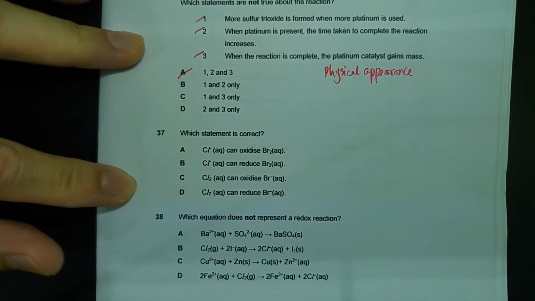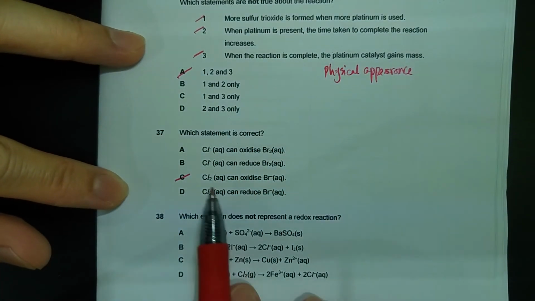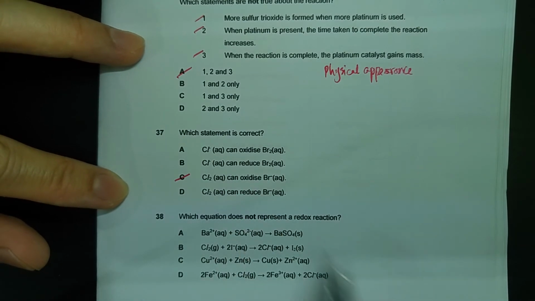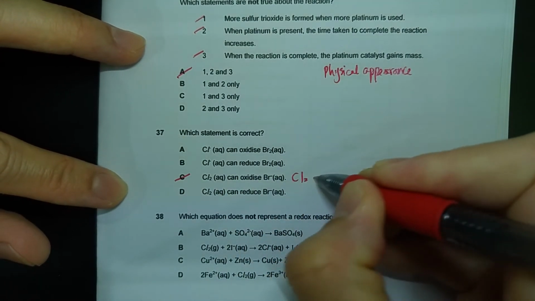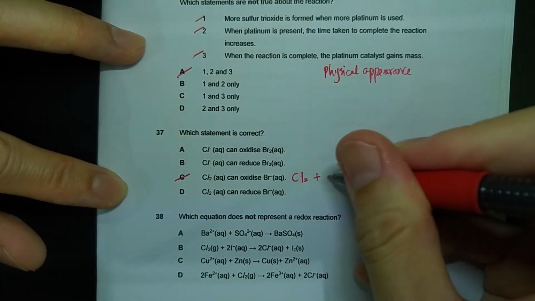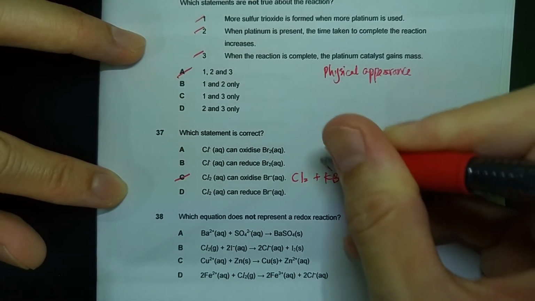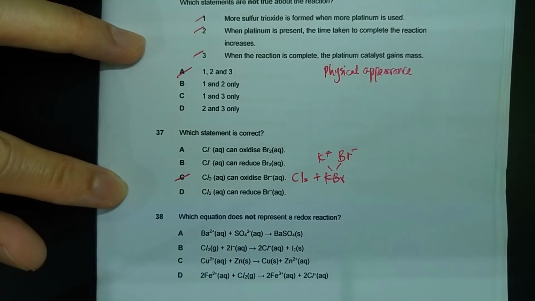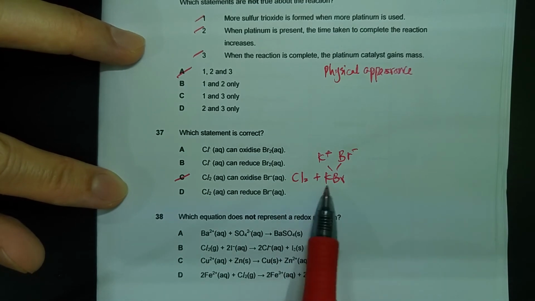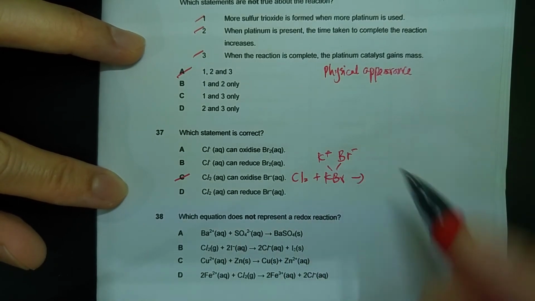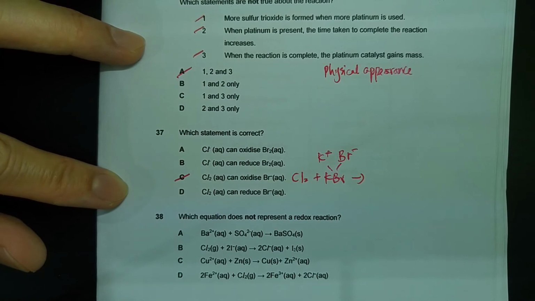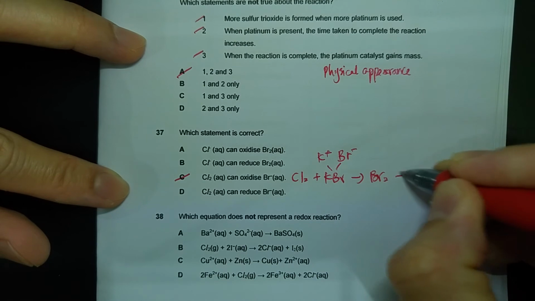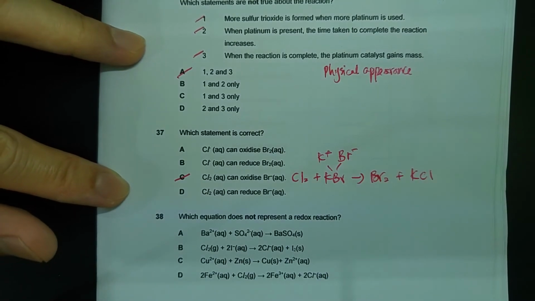Which statement is correct? Okay, C is correct. Why can Cl2 oxidize Br minus? Br minus would be, for example, KBr, because KBr consists of K plus and Br minus. If you write like this, it would be clearer. Again, this is a halogen displacement reaction. Chlorine is more reactive than bromine. So what you get is Br2 and KCl.